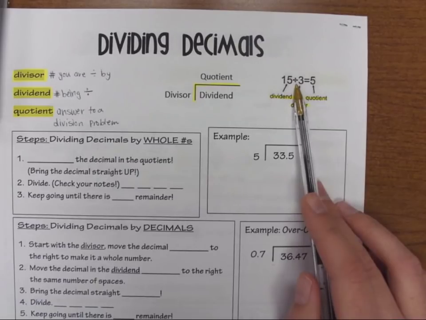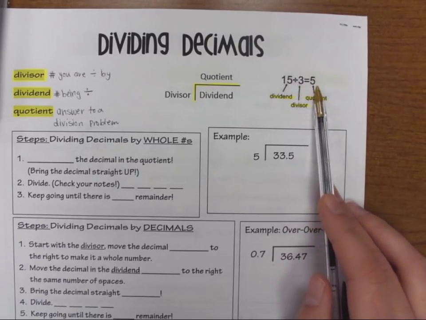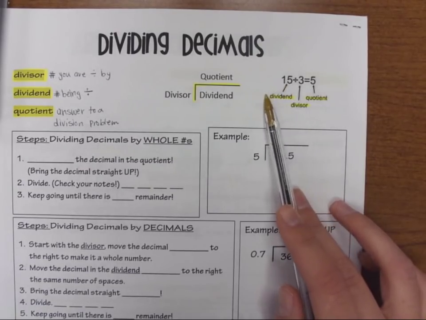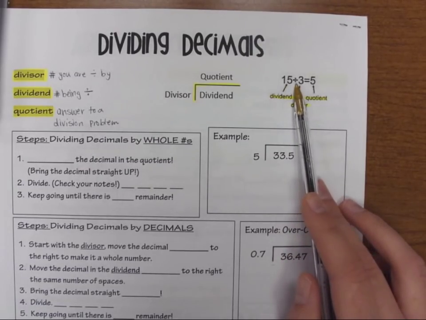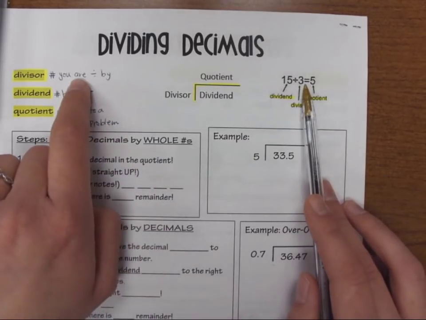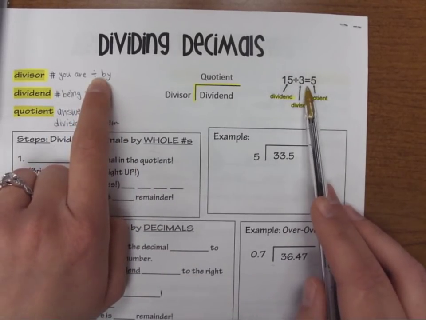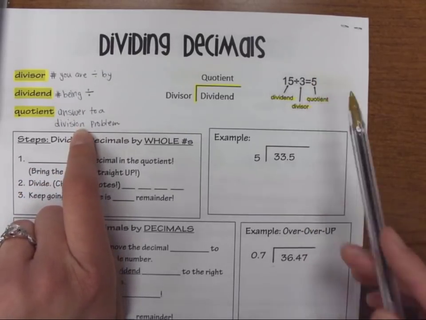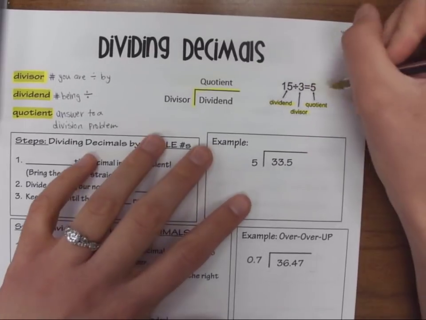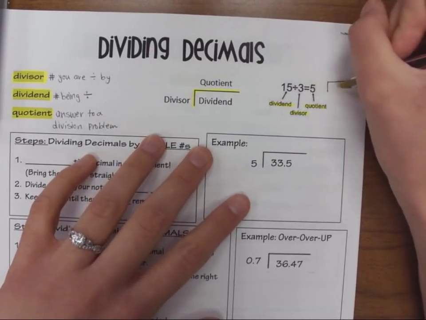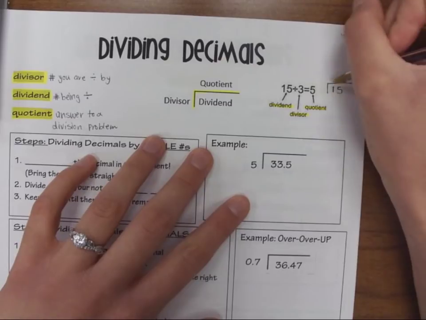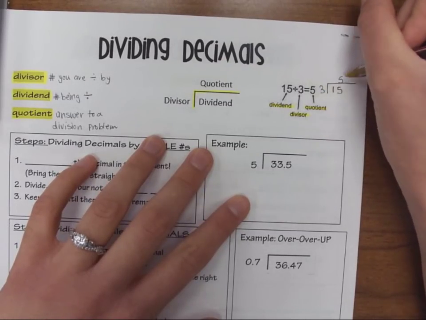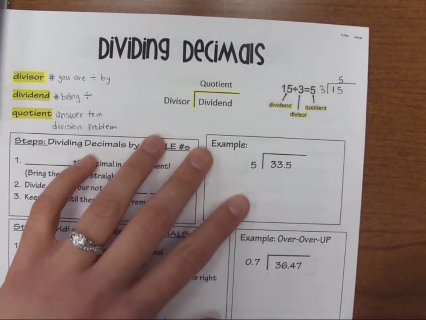15 divided by 3 equals 5. So 15 is the one being divided, so that's our dividend. It's being divided by 3, so the one it's dividing by is our divisor, and then it equals, or our answer is our quotient, this 5 right here. And if we were to write it in this form, our 15 would go underneath, our 3 would go out in front, and once we divide, we would see that our 5 ends up right here on top.